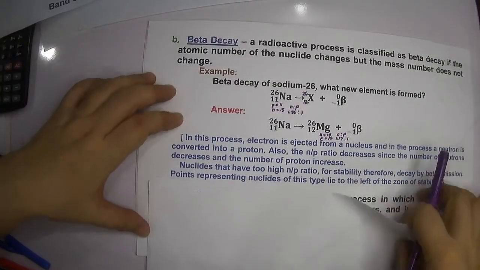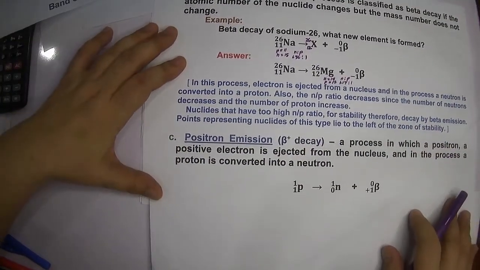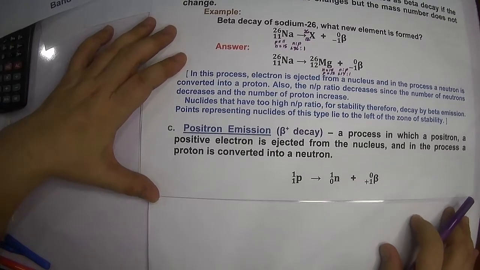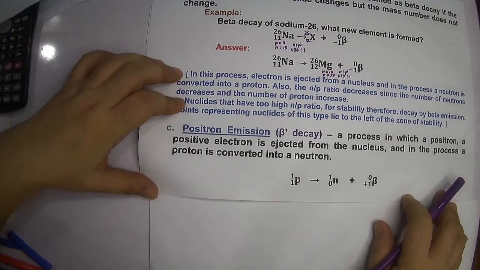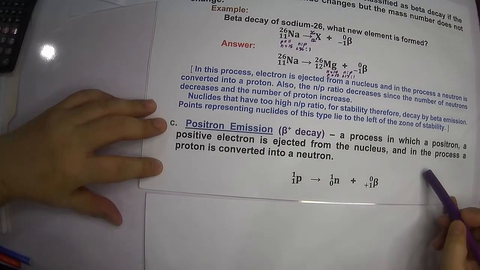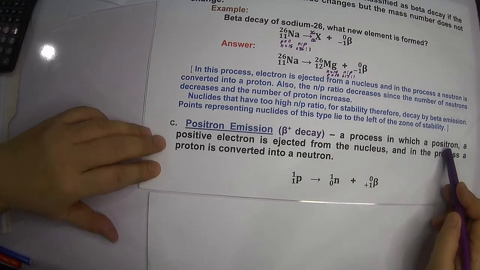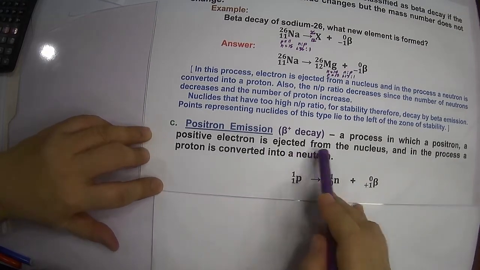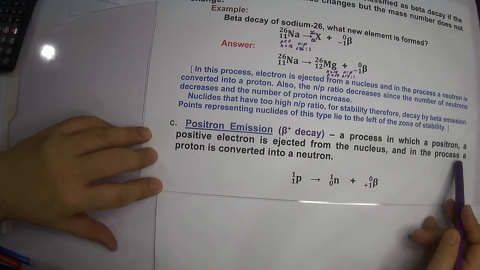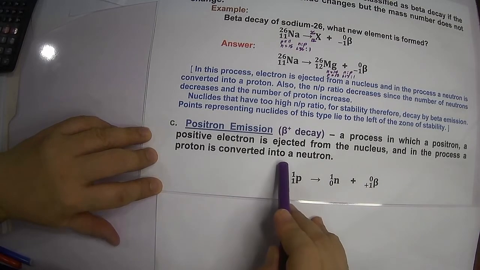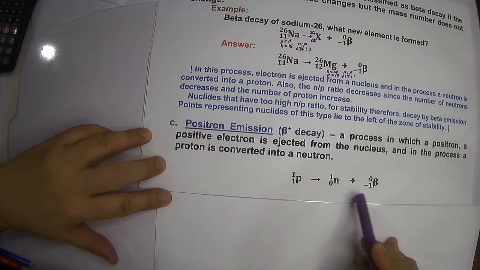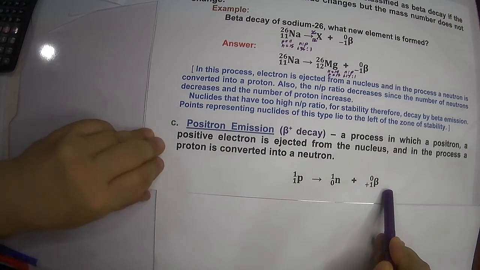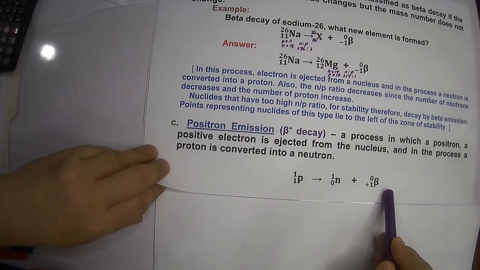Moving on, the third example of radioactive decay is positron emission. In a positron emission, this is a process in which a positron, which is a positive electron, is ejected from the nucleus. And in the process, a proton is converted into a neutron. So a proton is converted to a neutron, emitting a positive beta particle, called a positron.